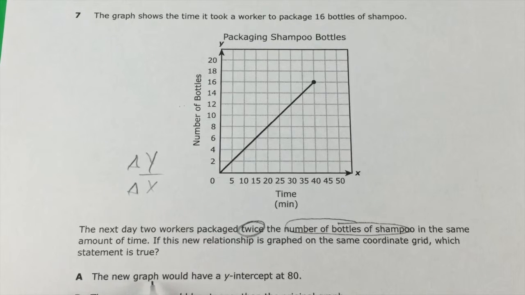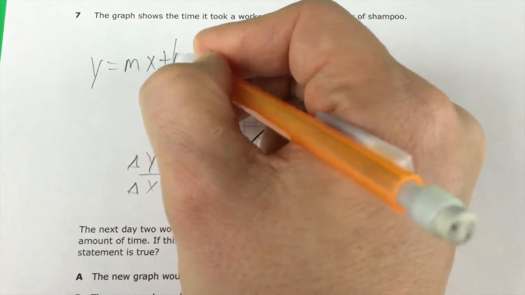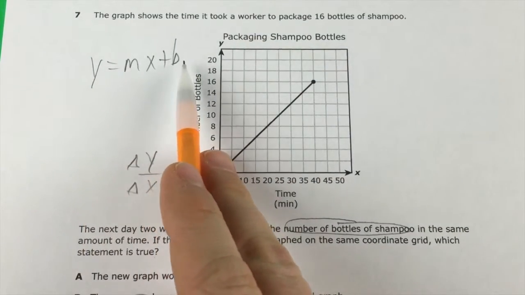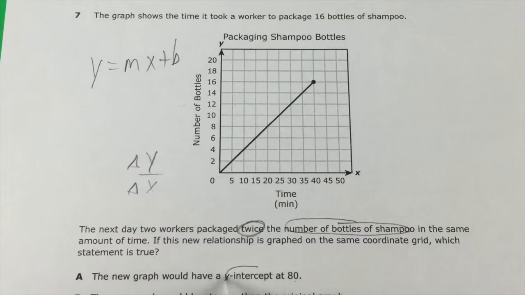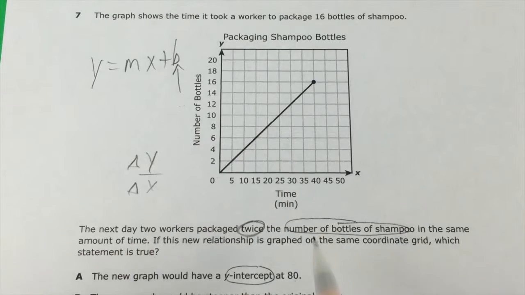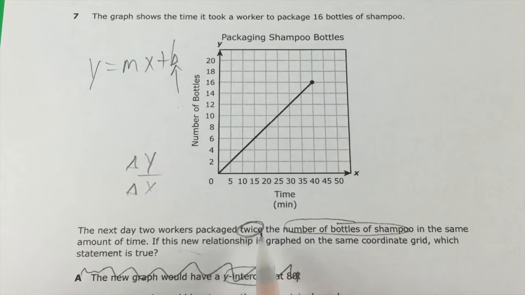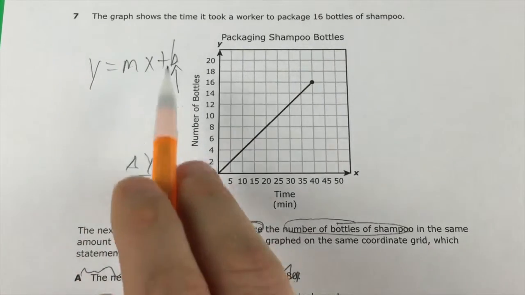So choice A says the new graph would have a y-intercept of 80. Well, remember, we're dealing with linear stuff here. So y equals mx plus b is our equation, and the y-intercept is talking about b. That's like a starting value. No, and I don't know where they got 80 either. This might be like bottles of shampoo they did yesterday, because they've already done them. They started with 80. That has nothing to do with the fact that they're doing twice as much now. This twice as much is the m, and the y-intercept is the b.